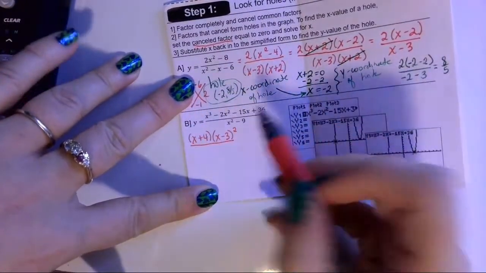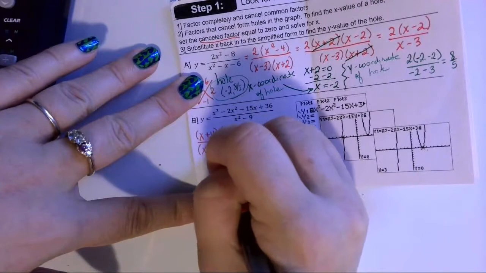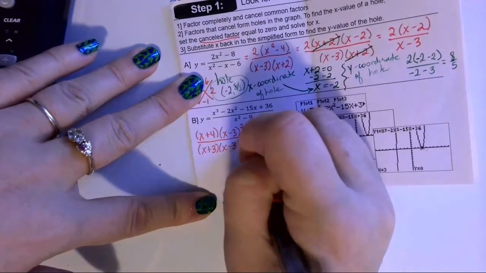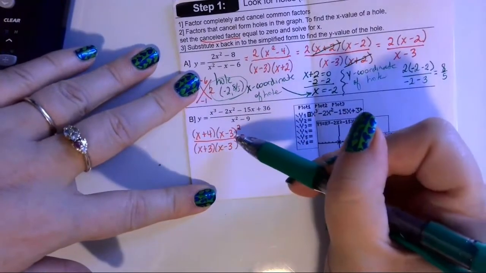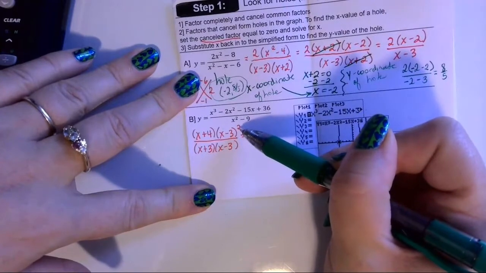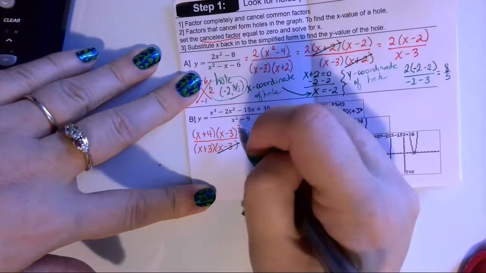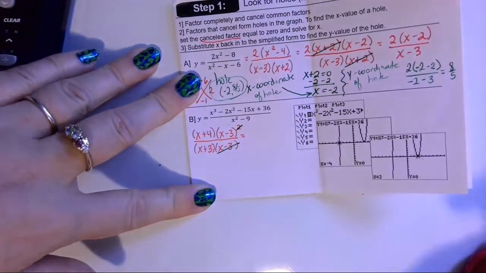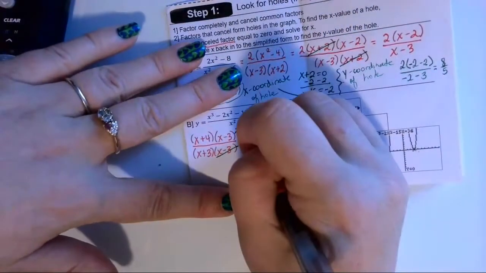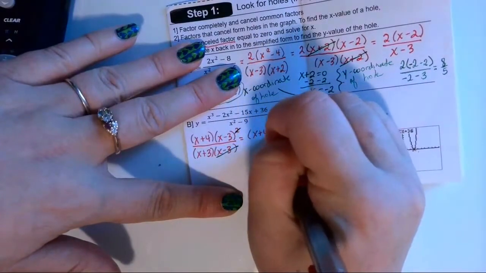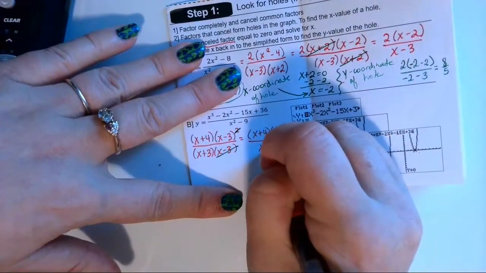Then the denominator, x squared minus 9, is a difference of squares. So that's going to factor as x plus 3, x minus 3. Okay, then we're going to cancel our common factor, and x minus 3 has multiplicity 2 in the numerator. So when I cancel with the one that's in the denominator, that only eliminates the multiplicity and leaves a factor of x minus 3 in the numerator. So my completely factored form is x plus 4, x minus 3 in the numerator, and then x plus 3 in the denominator.